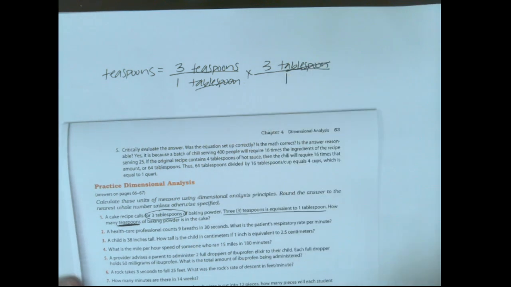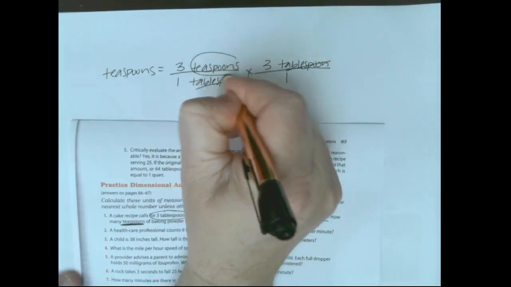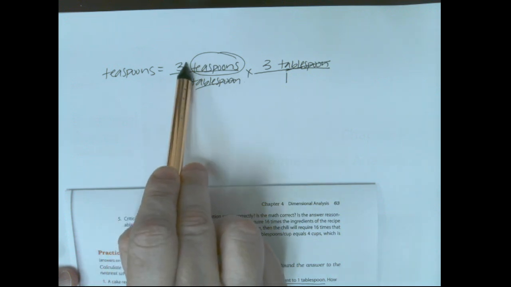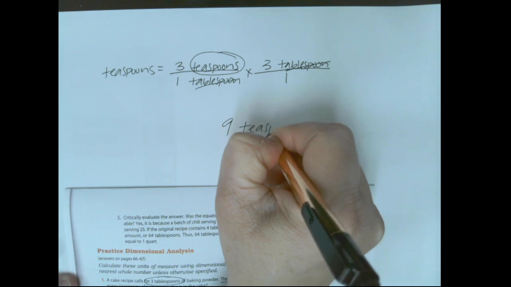So we can put that 3 tablespoons over 1. If you recall back to the fraction chapter, if you put any number over 1, it's equivalent to itself. So it's not changing the value of that number at all. So 3 tablespoons over 1 means 3 tablespoons. So I've canceled tablespoons out. I have teaspoons left, and since that's what I'm trying to solve for, I'm going to assume that my problem's set up correctly. Okay? So then I just do the math. 3 times 3 is 9, over 1 times 1, which is 1. So my answer is 9 teaspoons.